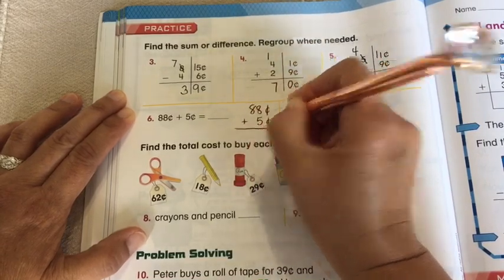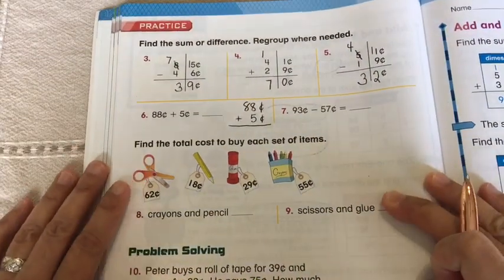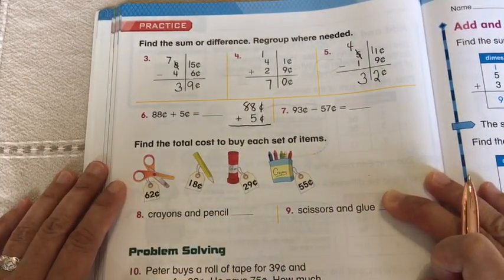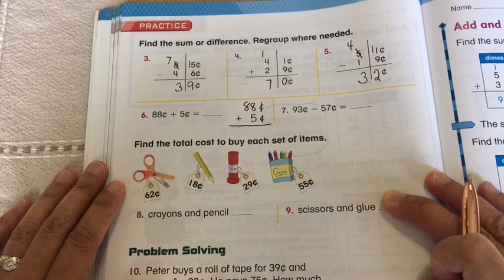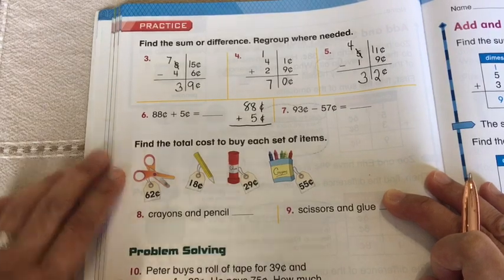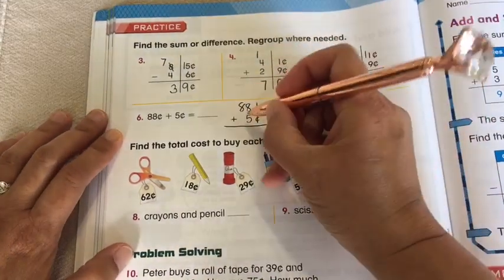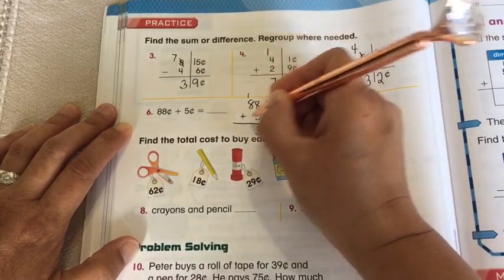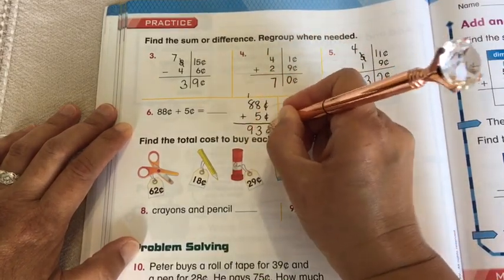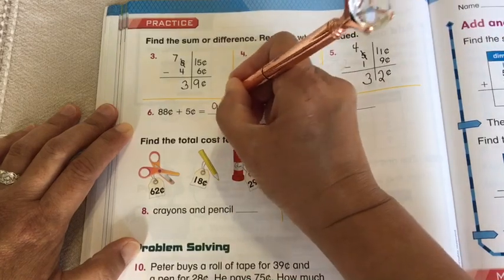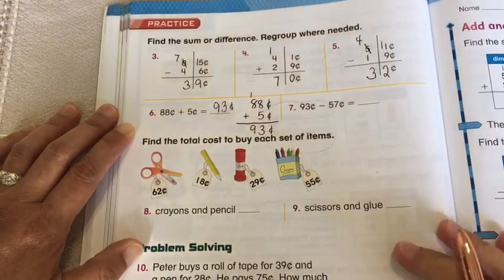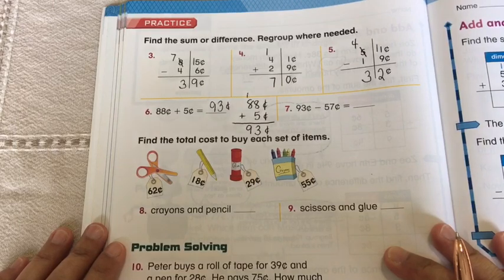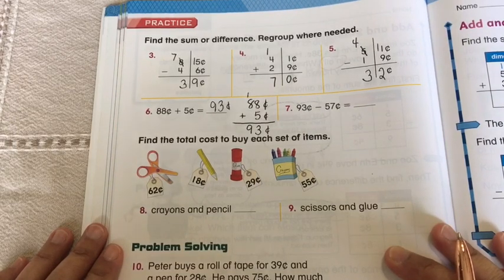Pause for a second. Did you line up everything correctly? Did you put the pennies in the pennies column and the 8 in the tens column there? Did you remember the cent sign? All right, continue. Are we the same? Yay, I hope so.